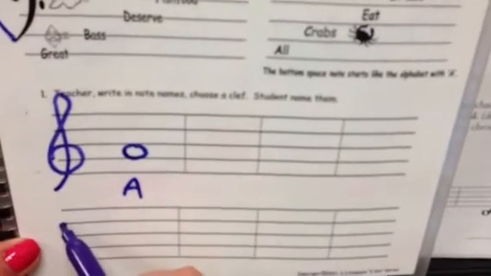Because look at here. If I put a bass clef and I put a note in space 2, remember our rhyme? All cows eat grass, or all crabs eat grass. That's a C in the bass clef. So without a clef, the notes really mean nothing. So you could get asked questions like that.